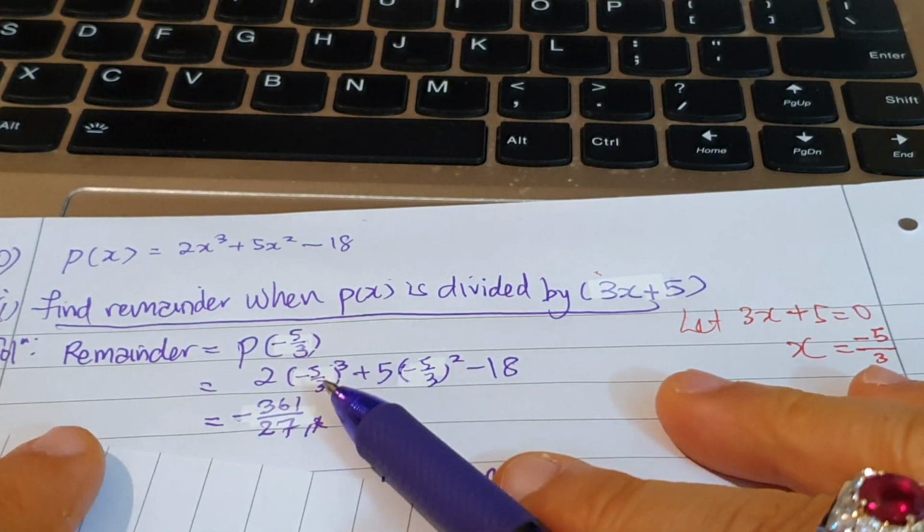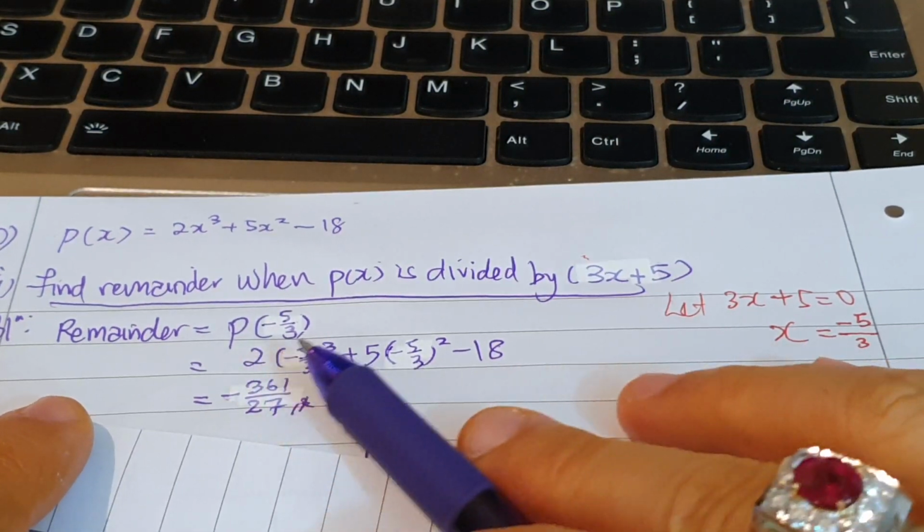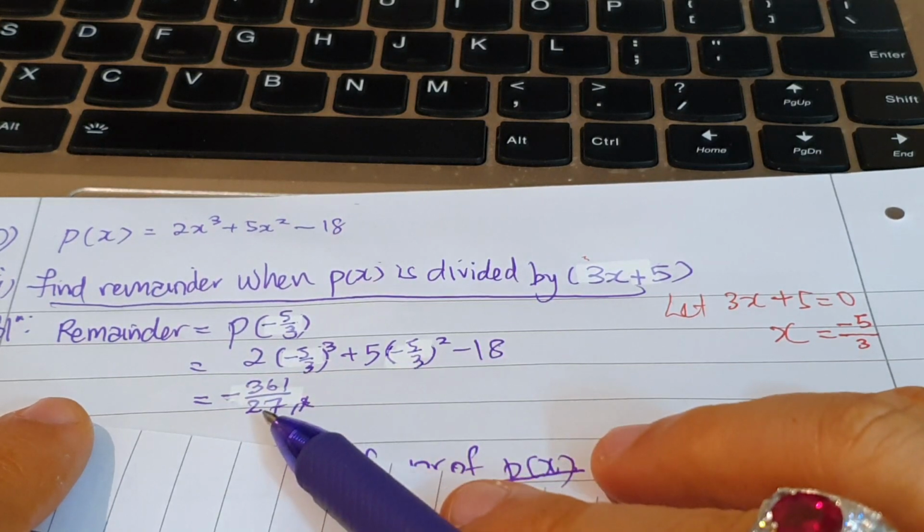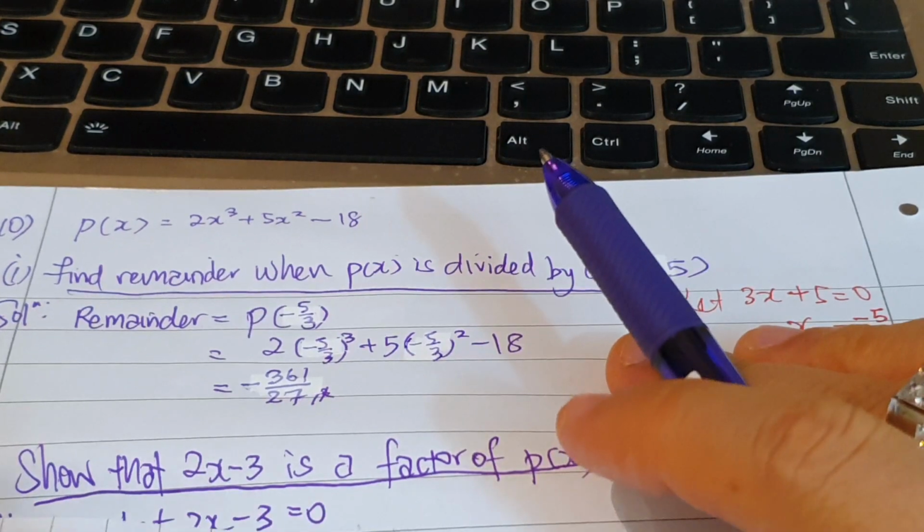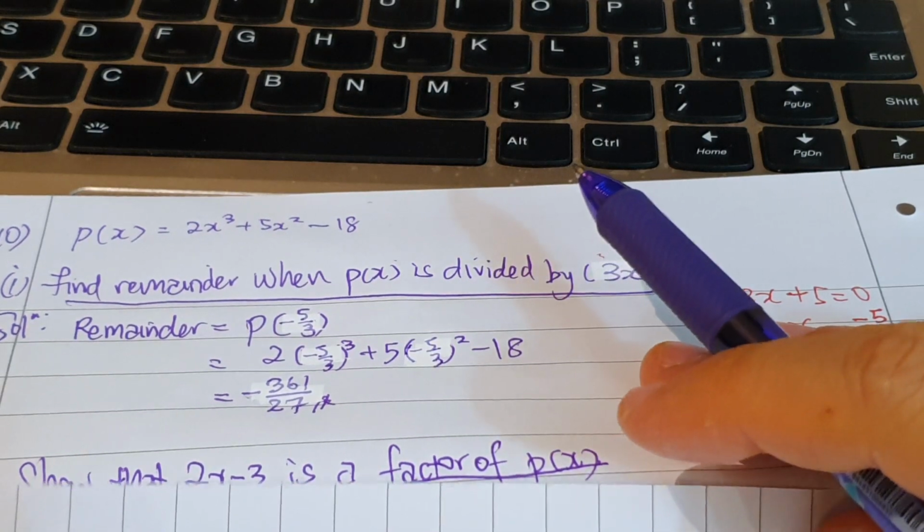Now, you cannot afford to not do well for such questions. These are all giveaway questions. So press calculator, get the answer. That's the remainder, okay? Next, show that 2x minus 3 is a factor of this.